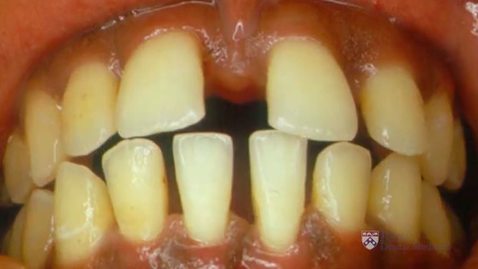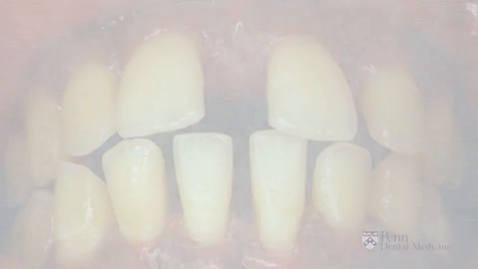Aggressive periodontitis often starts in the late teenage years, and it can affect either selected teeth, such as first molars and anteriors, or it could spread like wildfire and affect the entire dentition.